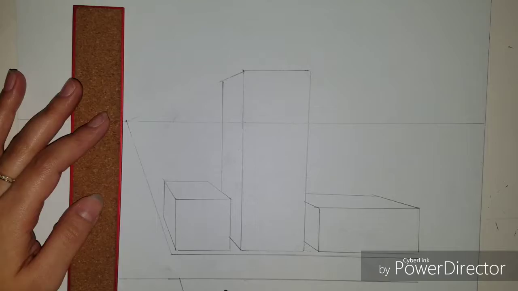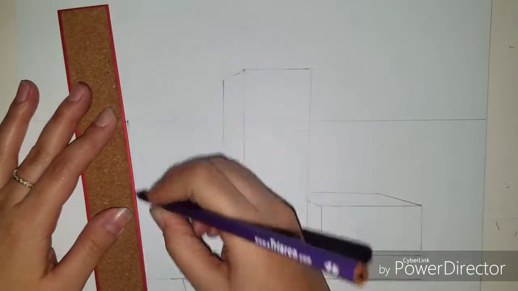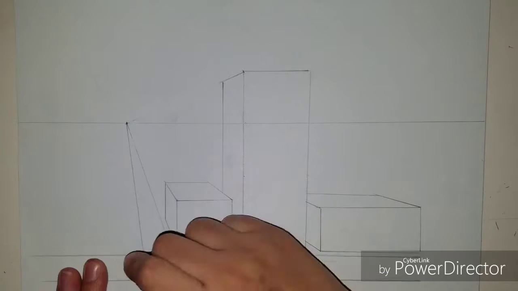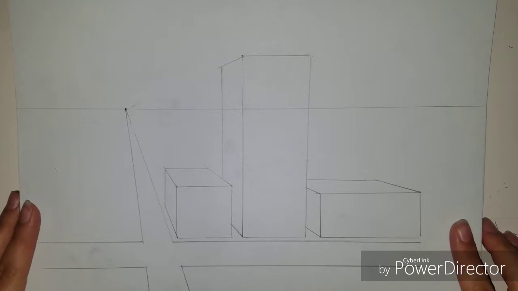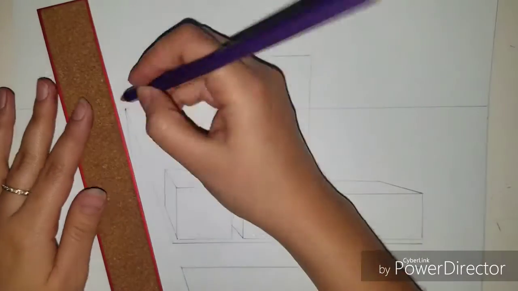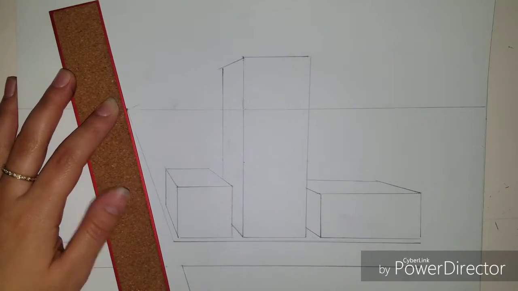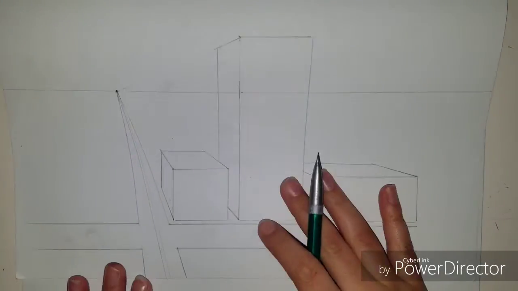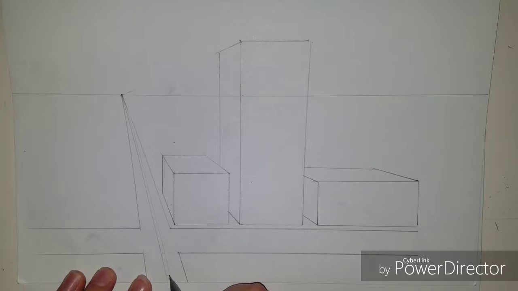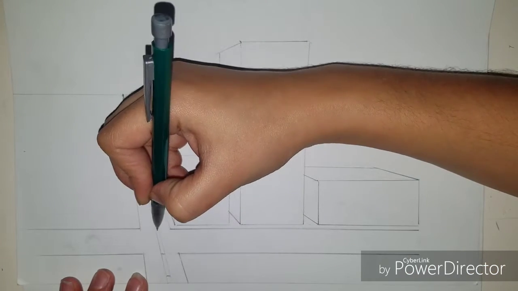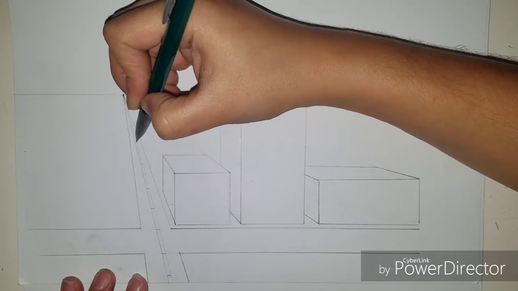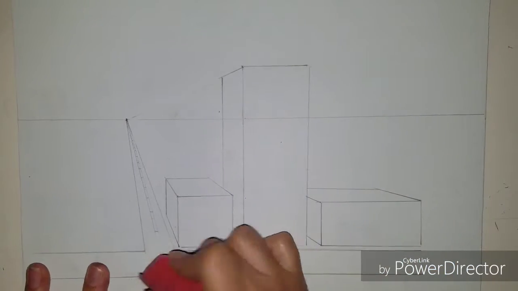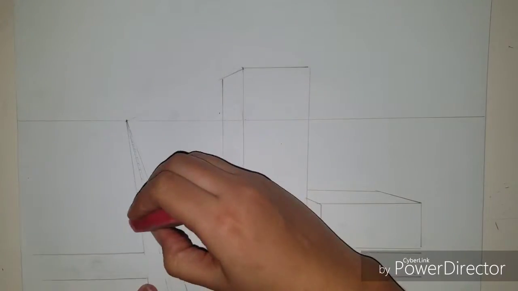Okay, and now I'm just creating the street. And the street, we are going to connect it back to the focal point. Okay, and now the street has little lines, so make sure each line gets smaller as you get closer to the vanishing point. And then you erase in between each line to make it a pattern.